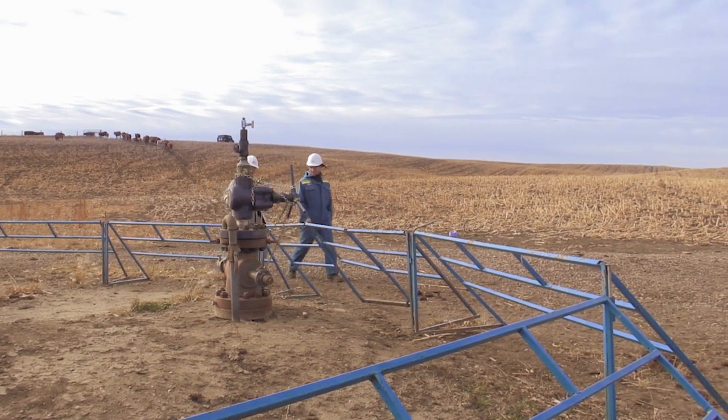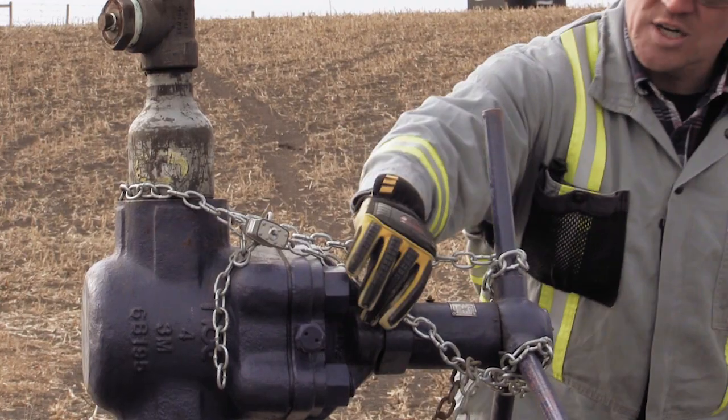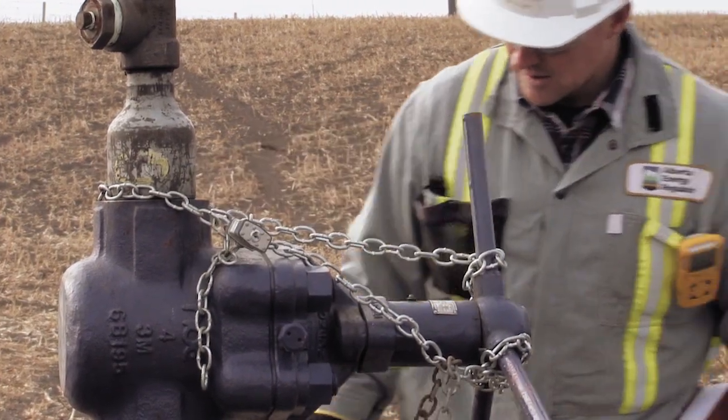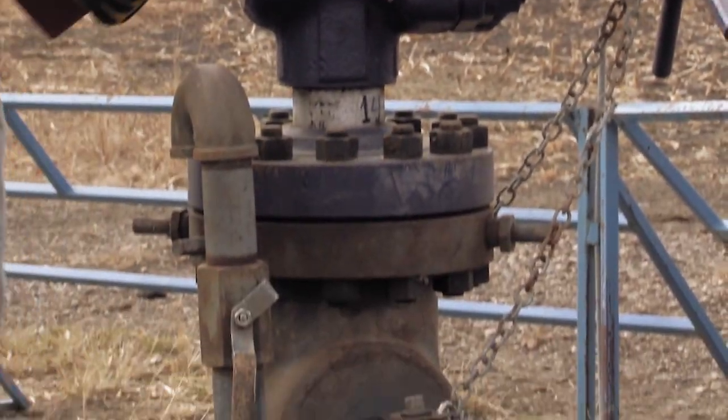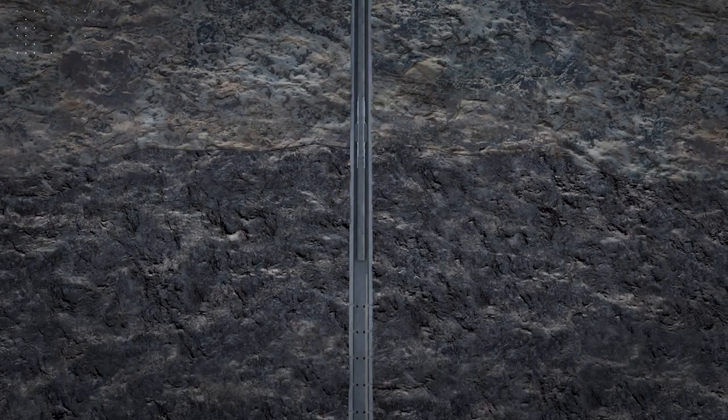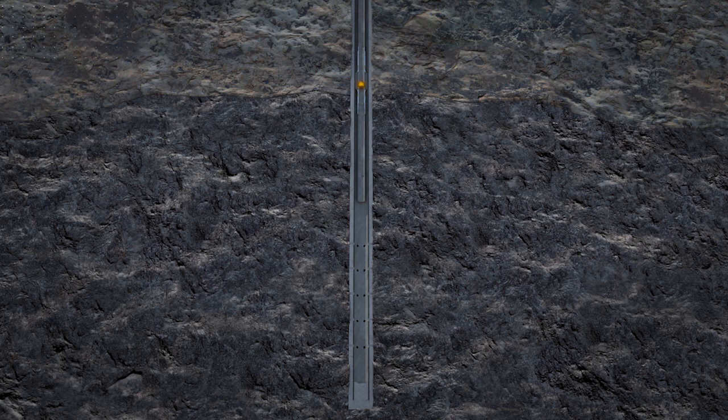A suspended well is an inactive well that is chained and locked to the surface, where there is downhole work to ensure that it's safe and secure, that there is no chance of environmental damage or public safety hazards.